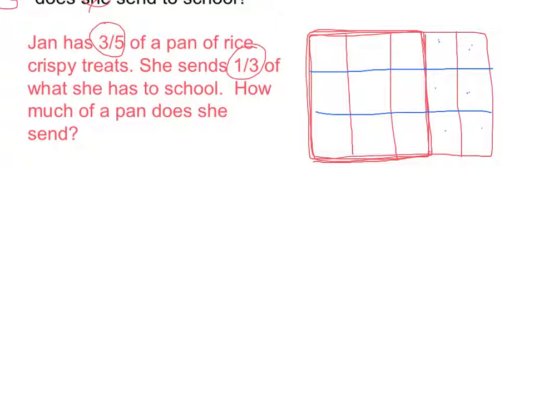Okay? So she sends 1/3. I made thirds, but she's only sending 1/3 to school. Okay, so this is the part that she sent. The red outline is how much she had to begin with, and this blue is what she sent to school. So the question is, how much of a pan does she send? We know she sent 1/3 of what she had, but what does that represent out of the whole thing? So we have to count these boxes that we divided the whole pan into.